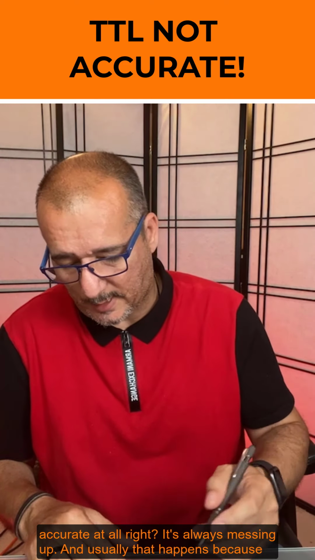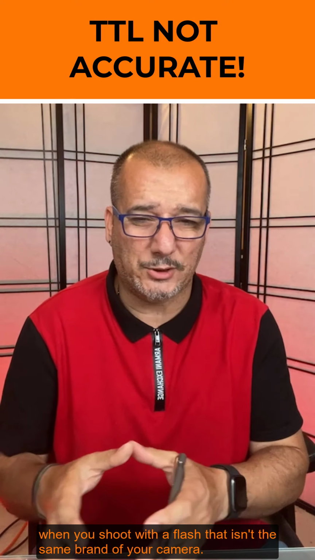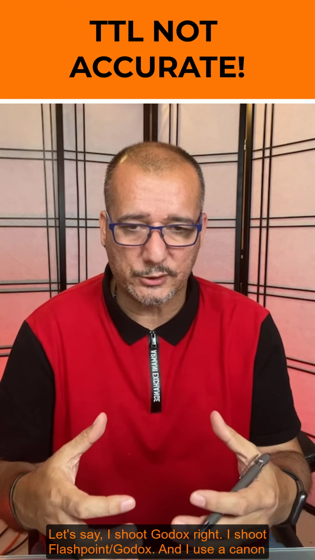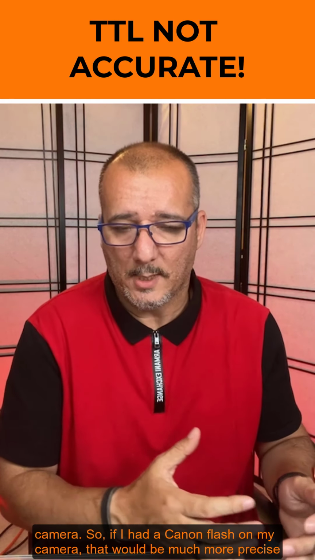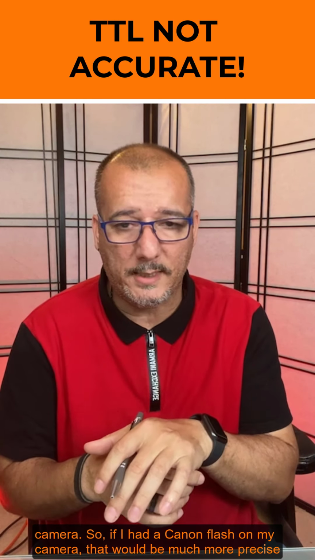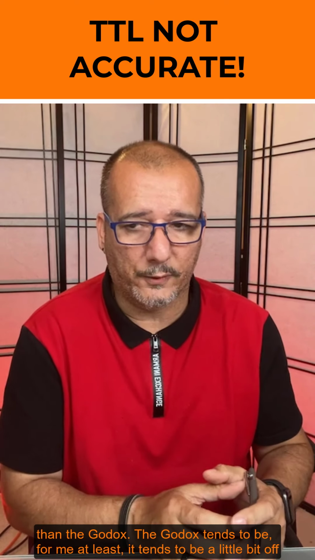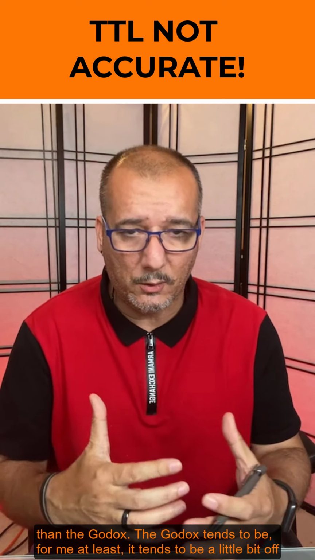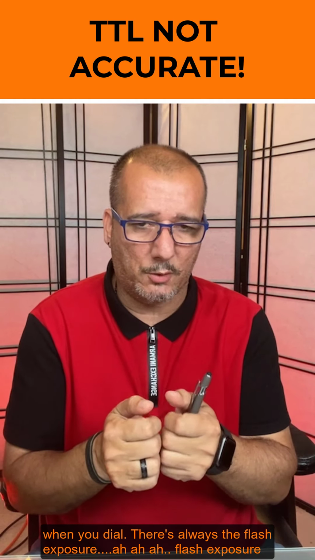So it's always like messing up, and usually that happens when you shoot a flash that's not the same brand as your camera. Let's say I shoot Godox, right? I shoot Flashpoint Godox and shoot a Canon camera. If I had a Canon flash on my camera, that would be much more precise than the Godox. So the Godox tends to be, for me at least, a little bit off.